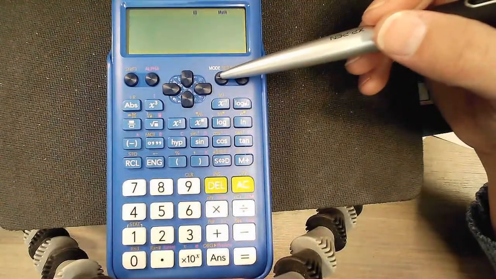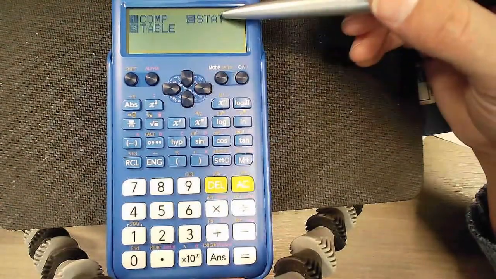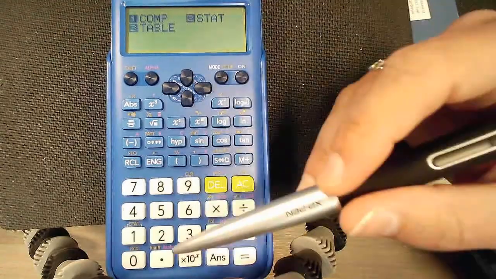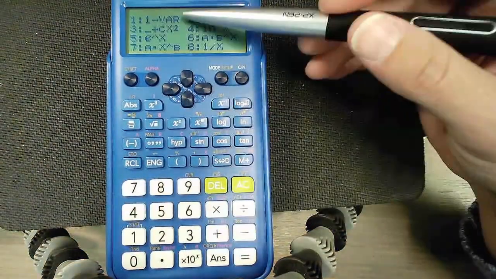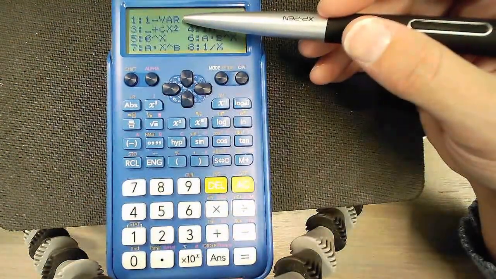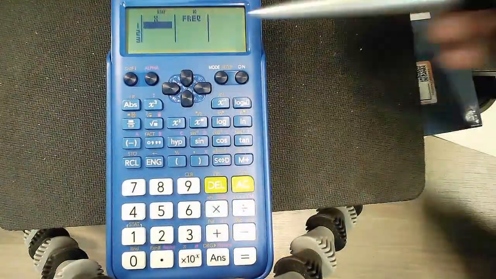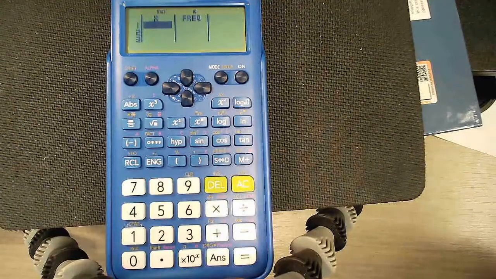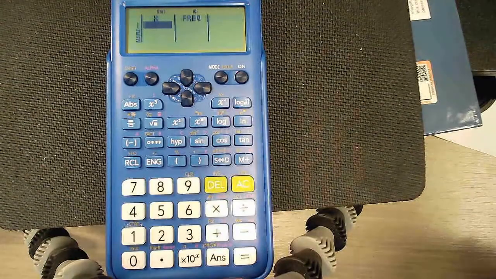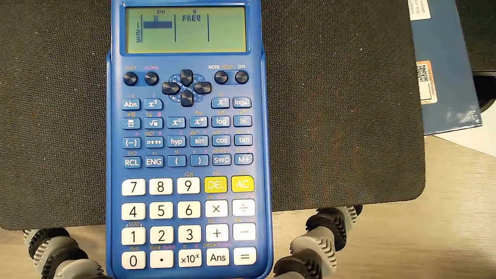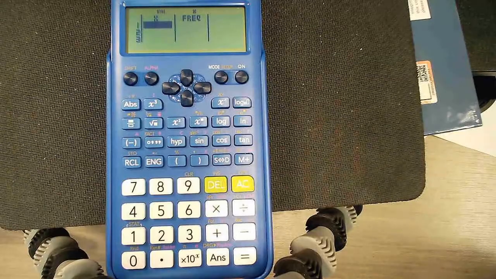Then we want to look at what mode we're in. We want to go to 2. And we're going to be in one variable mode. Okay? So now notice that we have a 2-column table. The first column is our X and the second column is our frequency.